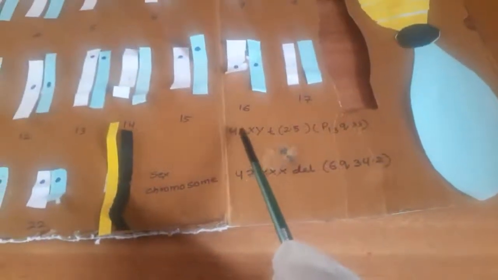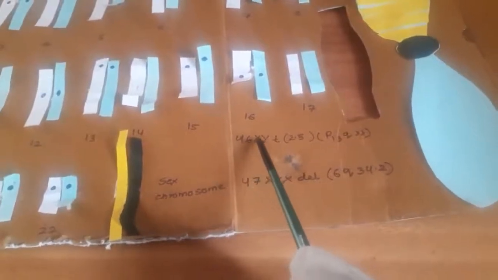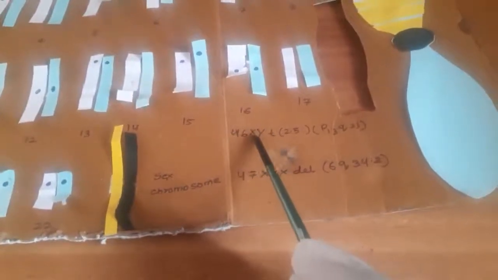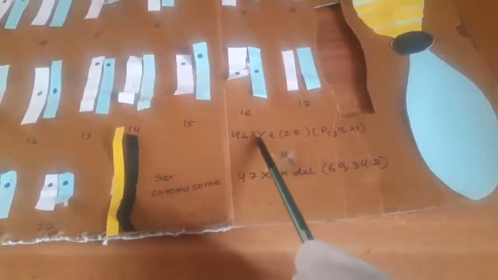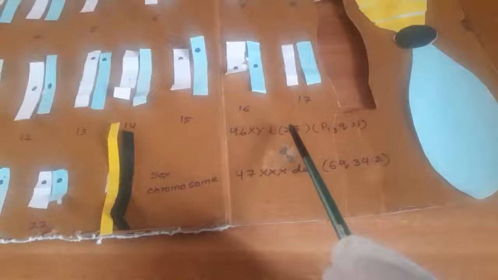So this shows that it is a diploid cell, 22 pairs plus XY chromosomes, so a total of 23 pairs, that is 46.